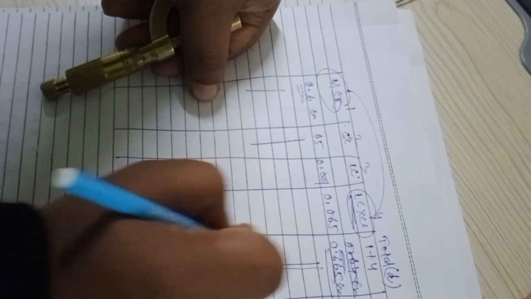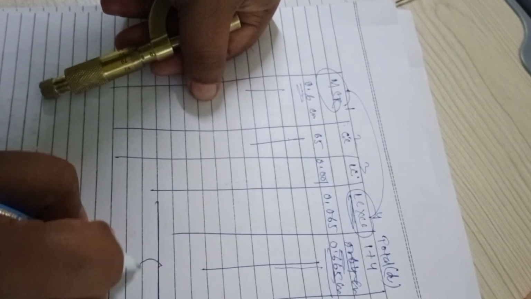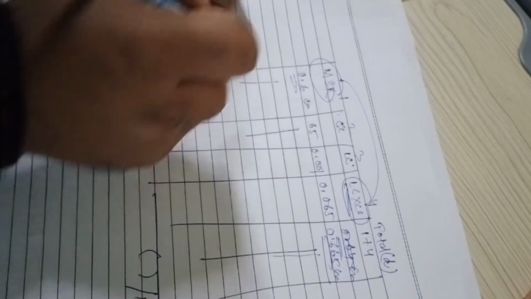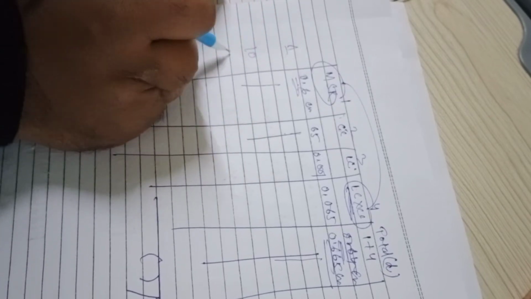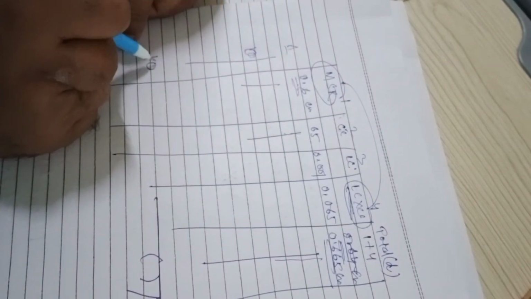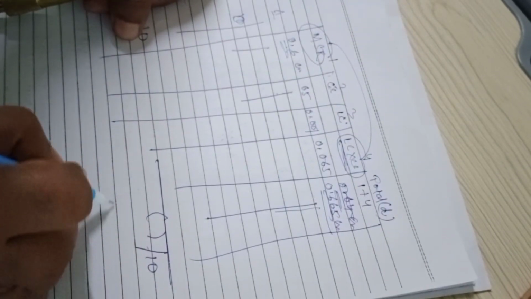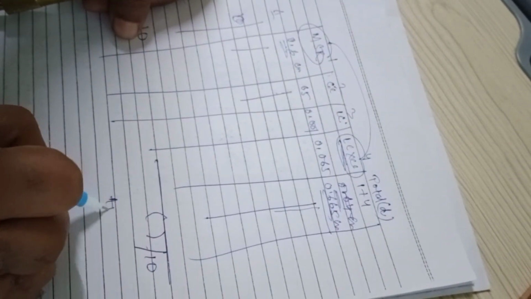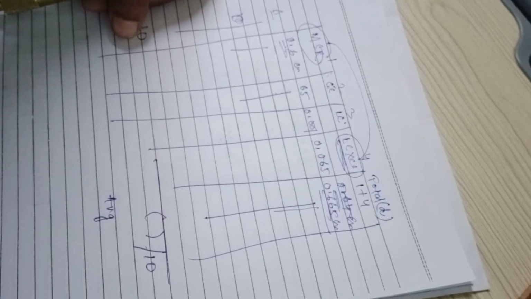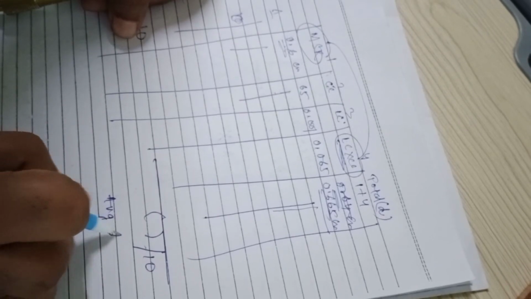Then I'll find out the total. Whatever the total I get, I'll divide by 10. Suppose I'm taking 10 observations, right? 1 to 10, I'm taking 10 observations, 1, 2, 3, like that. So I'll divide by 10 and I'll get the average diameter.